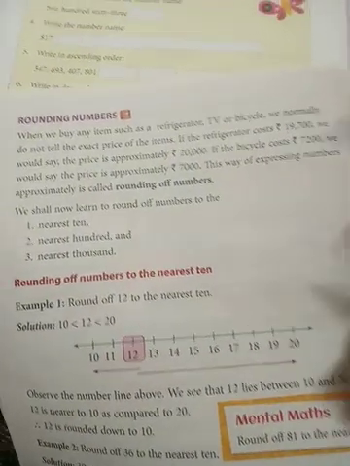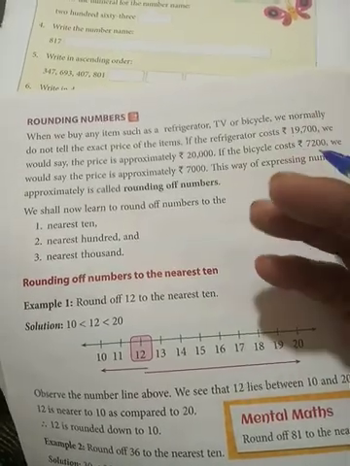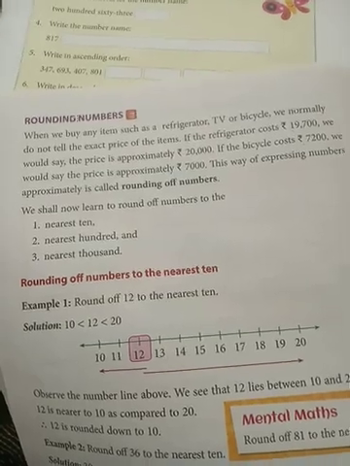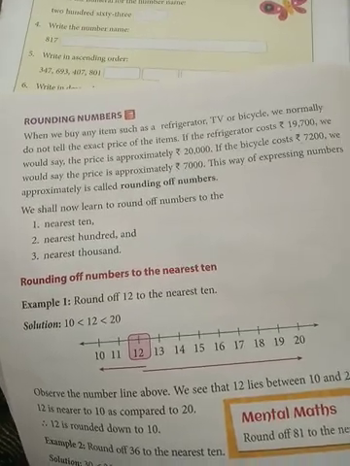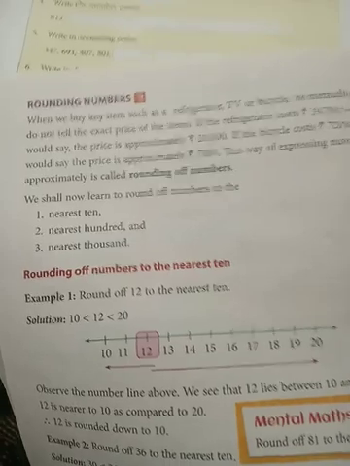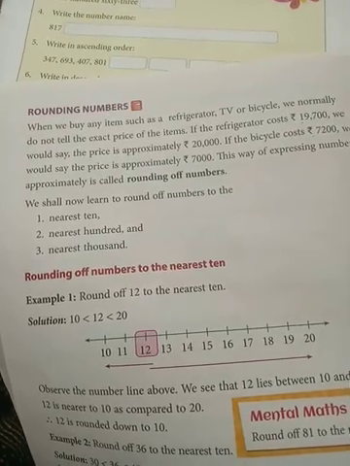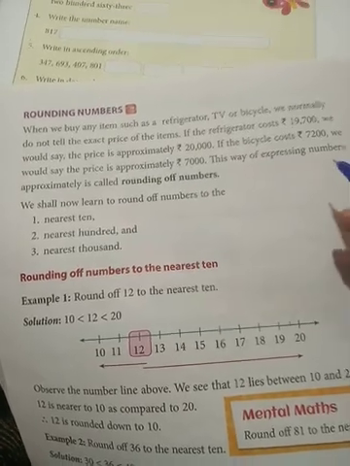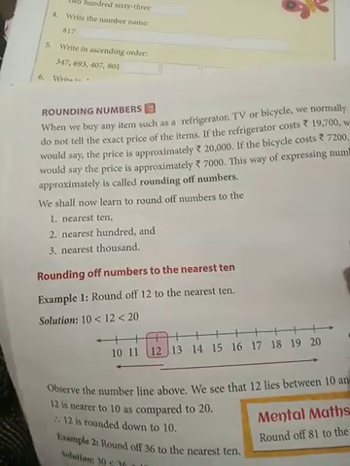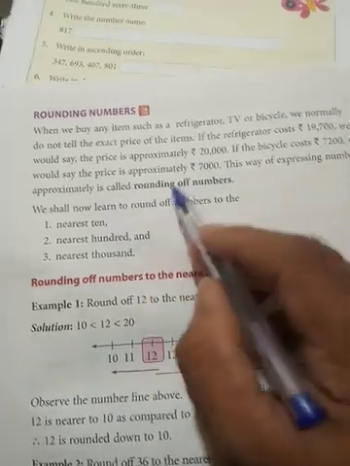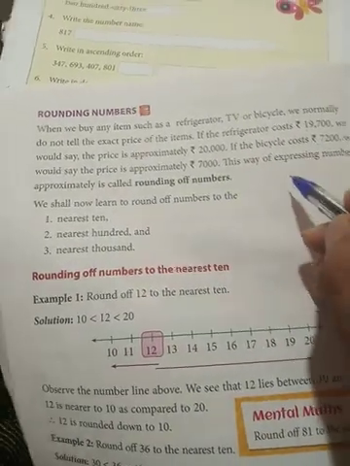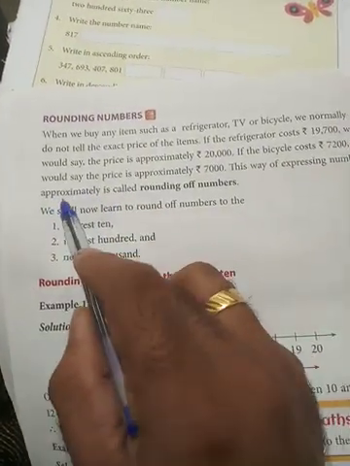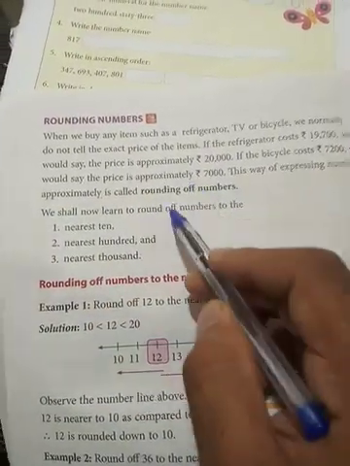Normally when people talk, they usually won't say the exact price of something. They will round off the numbers to some digits, and then the other person will understand what they are saying. This way of taking approximation is called rounding numbers. Rounding numbers means the way of expressing numbers approximately.